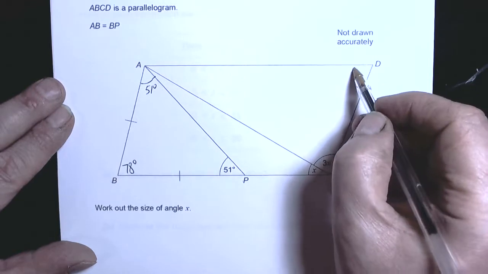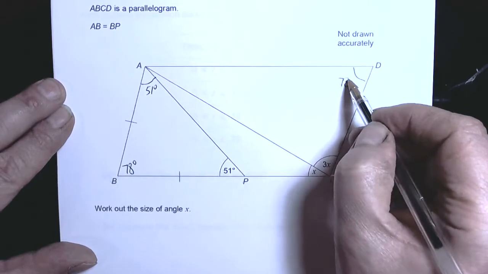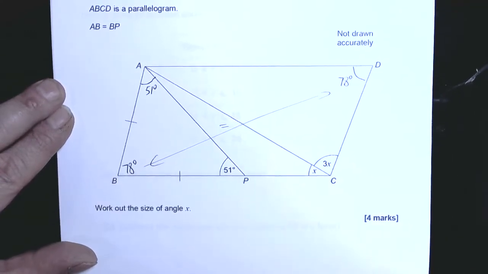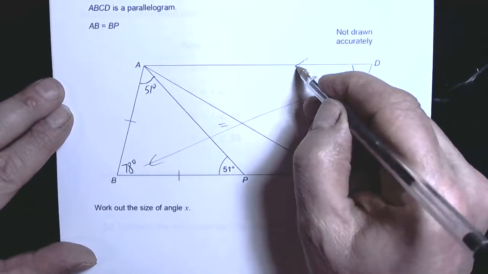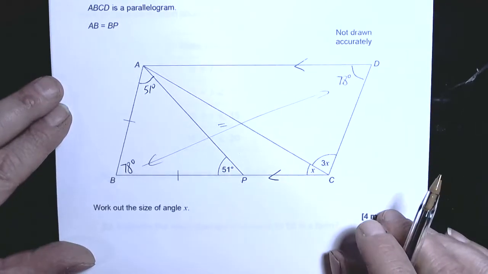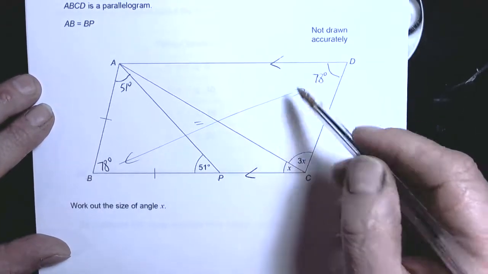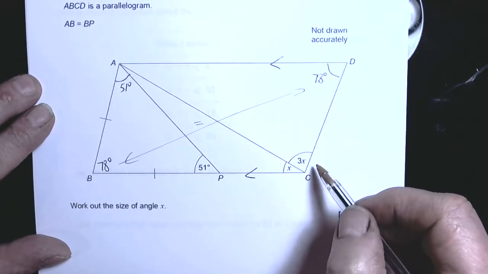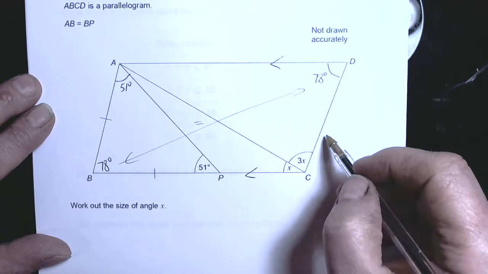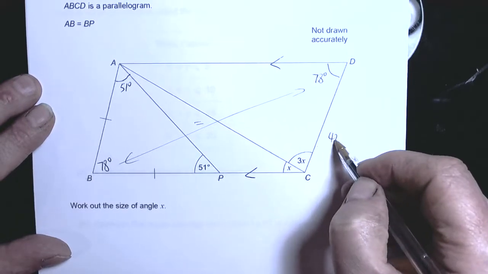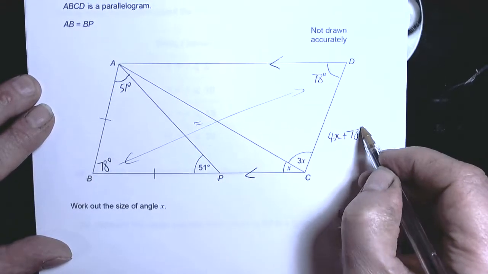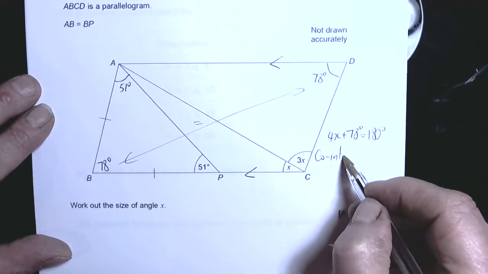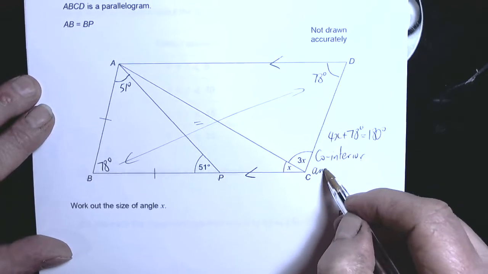If that's 78 degrees, then we know the opposite angles in the parallelogram are equal, so those two must equal each other. And because we know that these are parallel sides or parallel edges, then we know that these two angles here must add up to 180 degrees because co-interior angles add to 180. So we can see that 4x plus 78 degrees must equal 180 degrees.